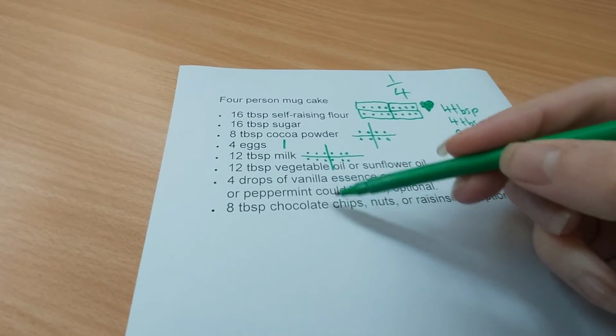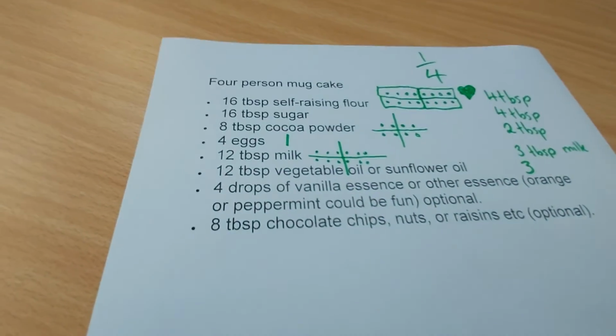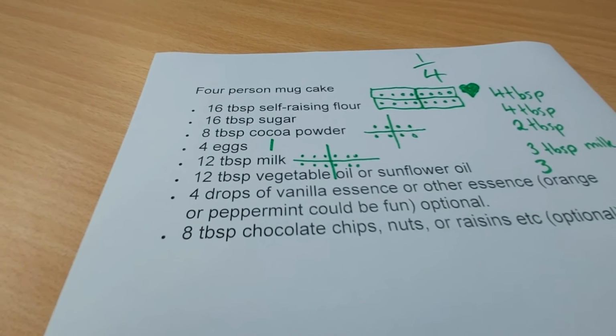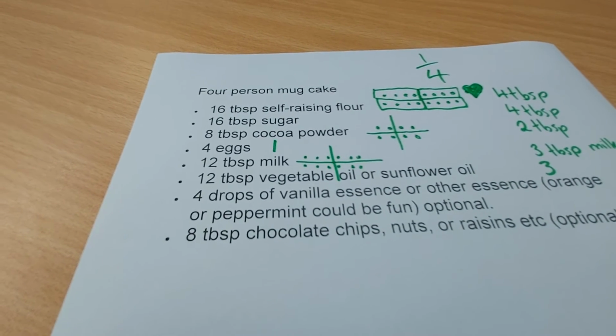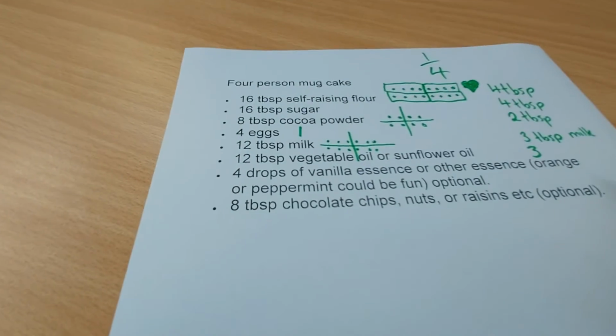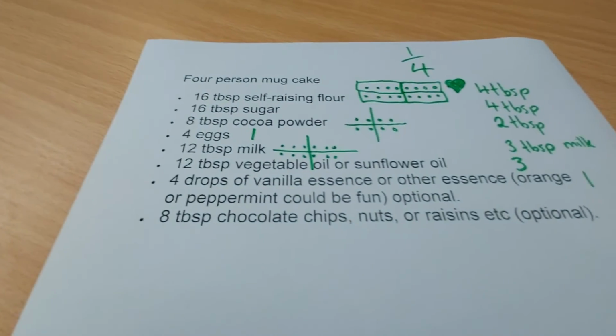Now you don't have to put these 2 things in your mug cake. You can if you'd like to. If we were putting 4 drops of vanilla essence in though, and we're trying to divide it by 4, so there's 4 equal amounts, we're going to have 1 drop of vanilla essence.